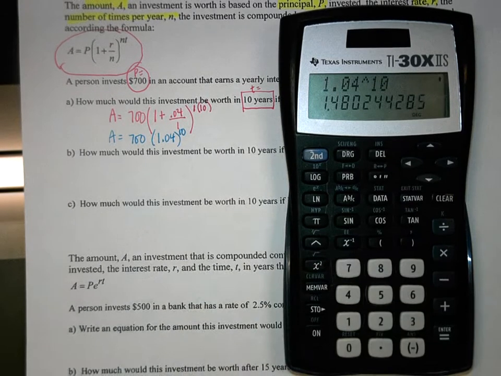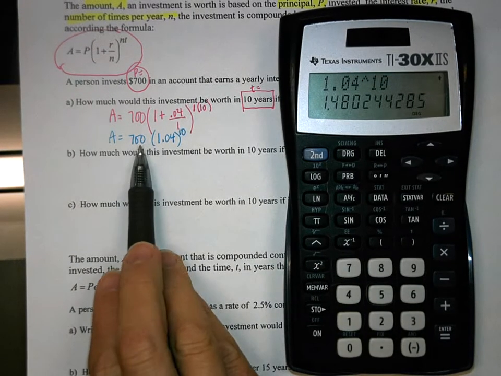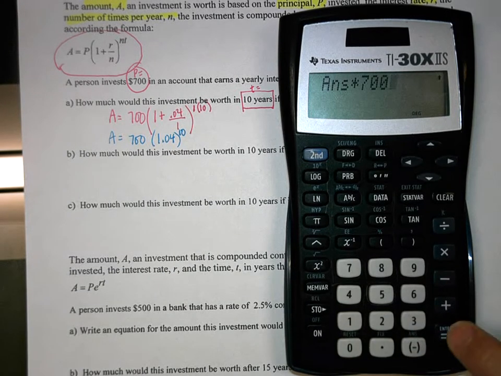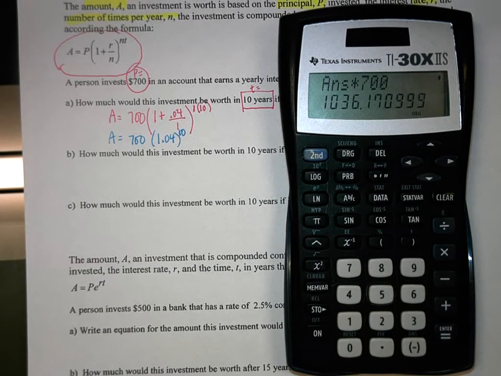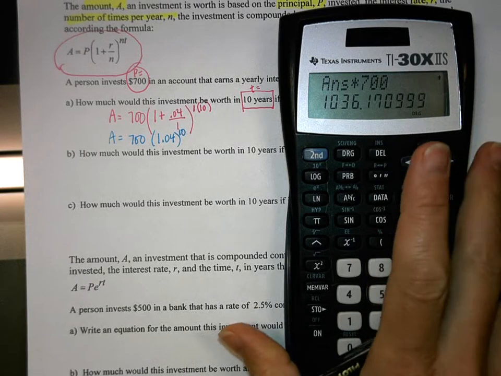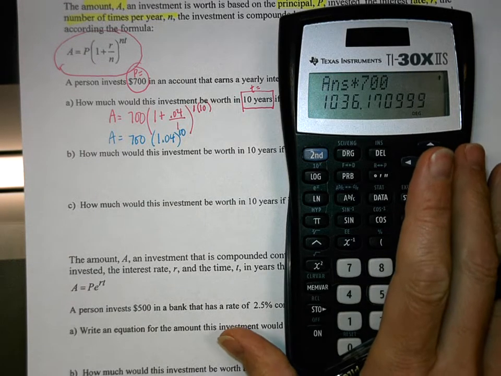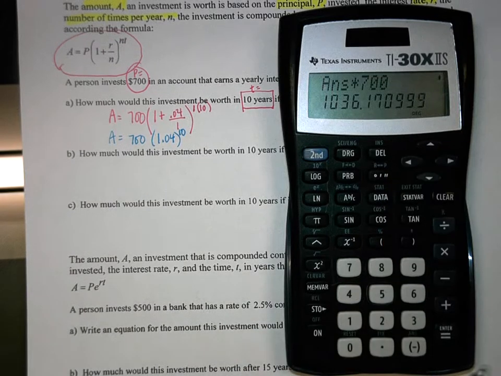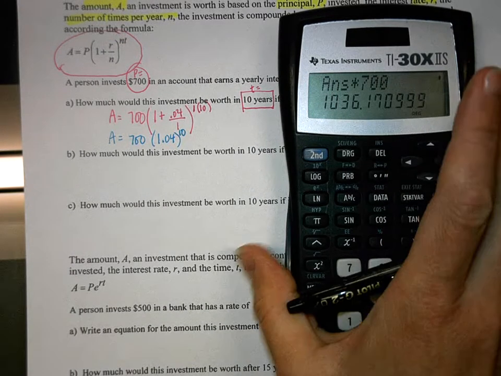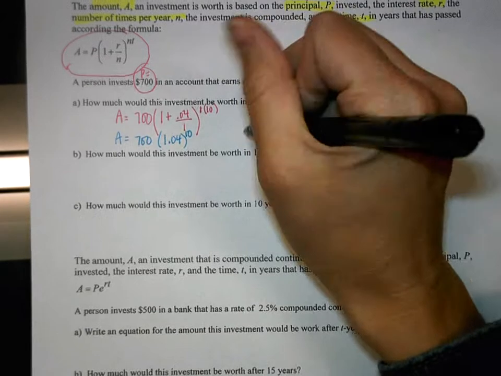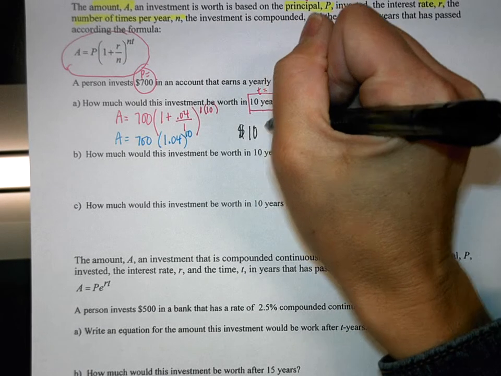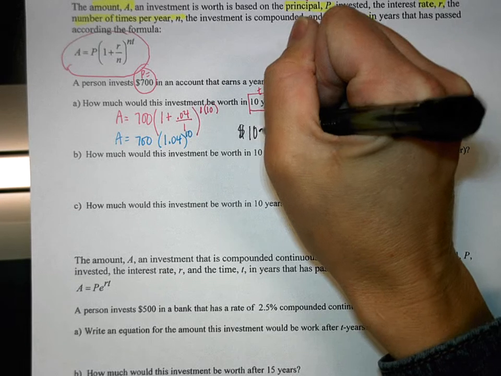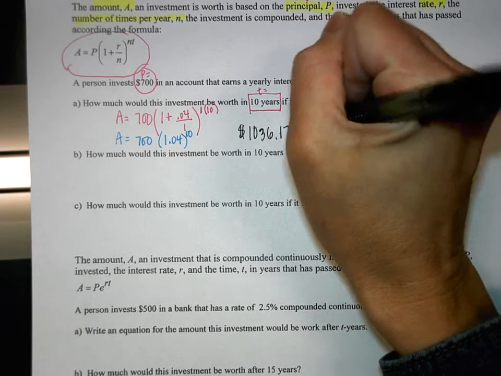Once you take care of your exponent, then you can do the multiplication, which means we would multiply by 700. And we get the answer of, if we're dealing with money, how many decimal places should I go out to? 2. And so that ends up being $1,036.17.